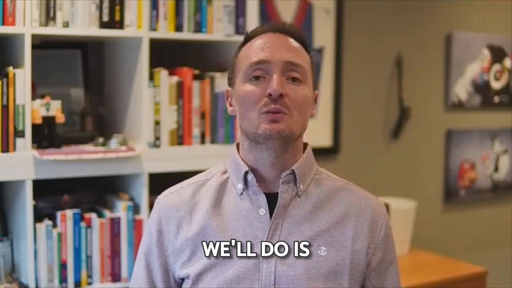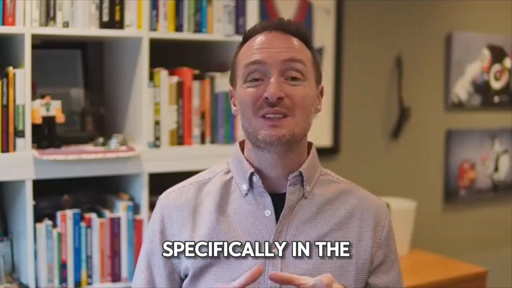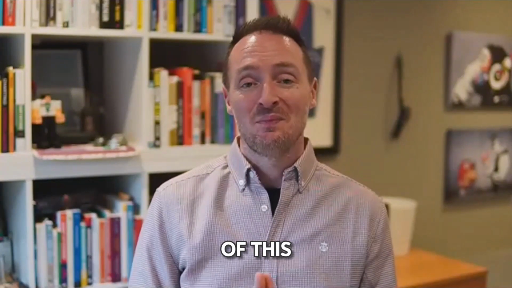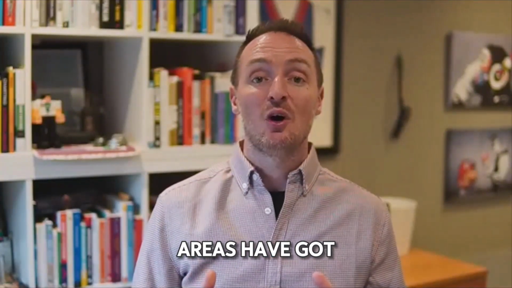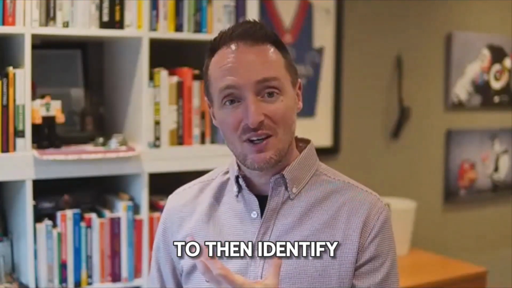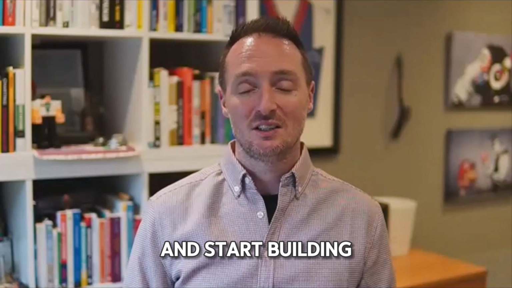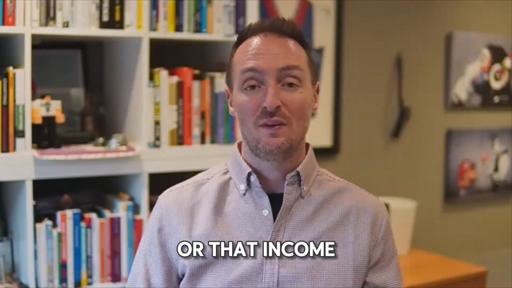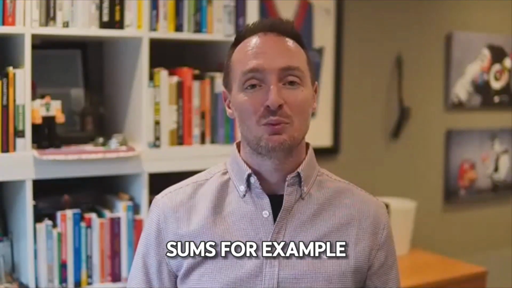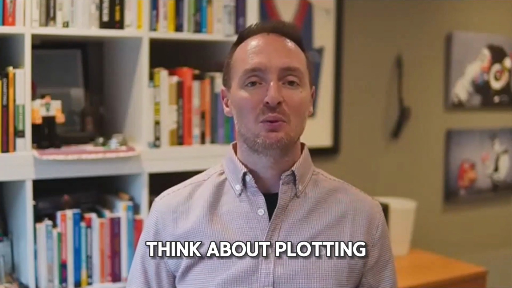And then what we'll do is we'll start looking at the area that you're in and where that strategy is going to fit specifically in the area that you are sourcing in. Because the interesting part about all of this is that areas have got areas within areas, and it's up to you then to understand your strategy to then identify the area within the area that you're going to be able to apply that strategy and start building up that portfolio of properties, or that income leads to create income in the lump sums, for example, flips, assisted sales, that sort of thing. So go away and have a think. Start to really think about plotting out that journey.